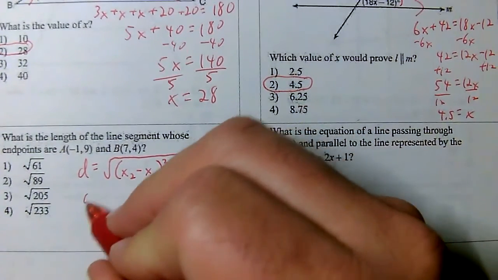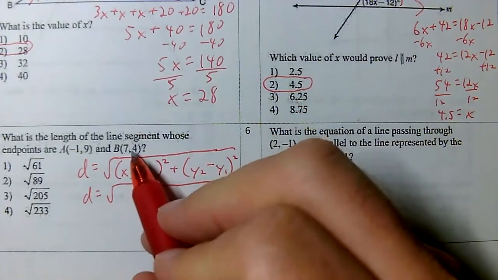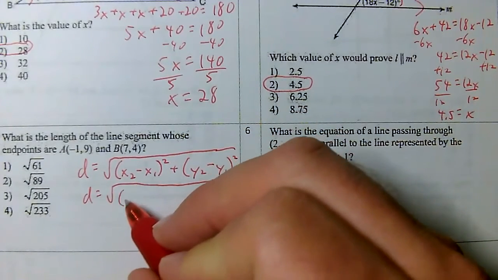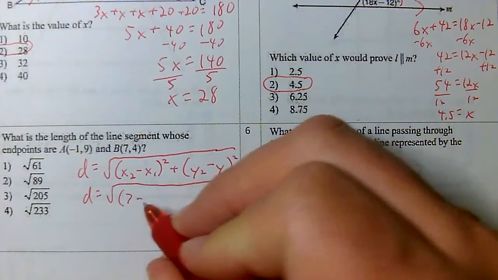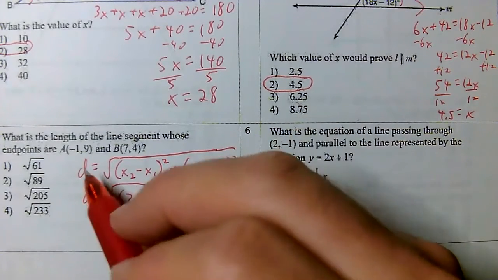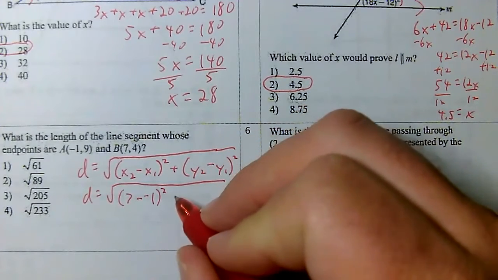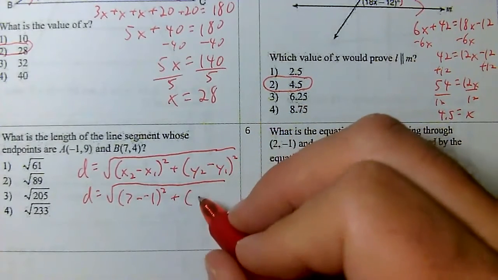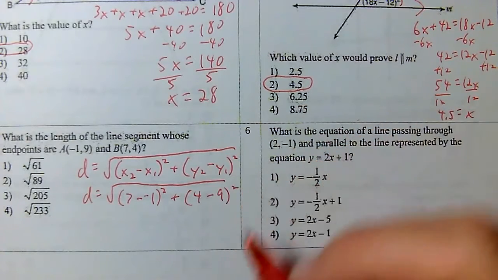Now, plugging those values in, x2 would be 7. Then we have -1. The y's, we have 4 and 9.